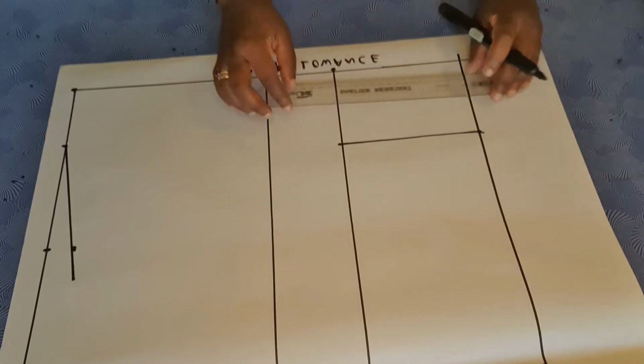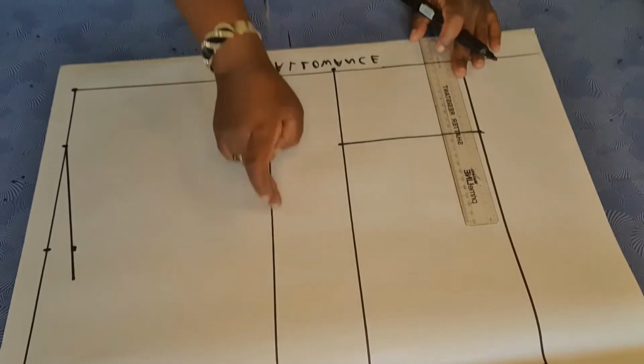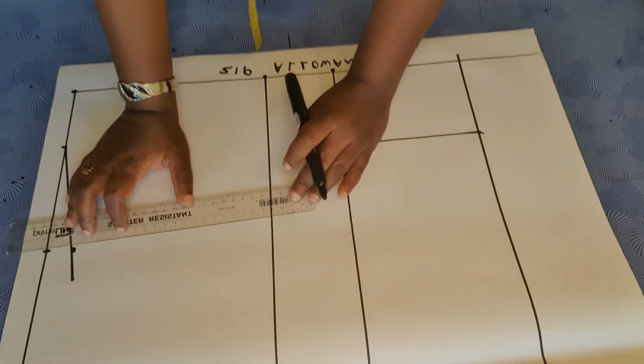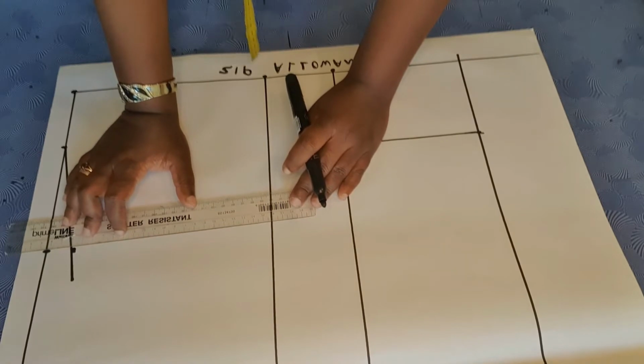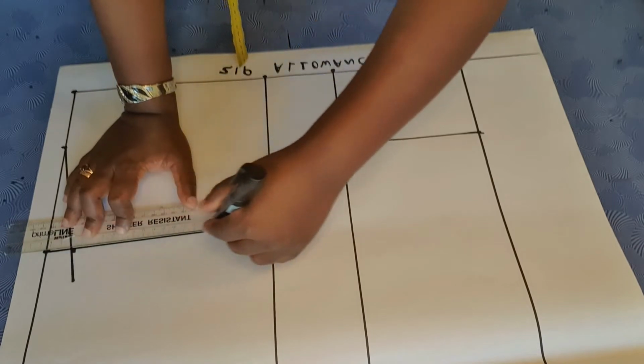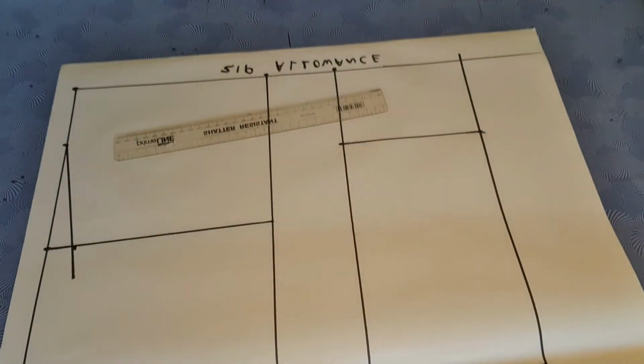Okay, and then on your upper chest line or your armhole line, you need to connect this line straight to the chest line. So this is our 8 inches shoulder measurement. Because we came down by 1 inch, you need to compensate for it back there.